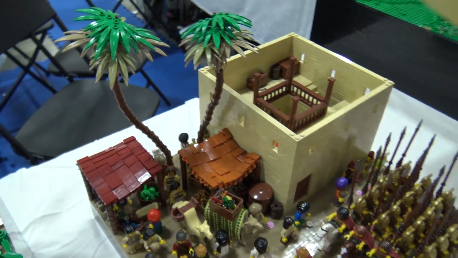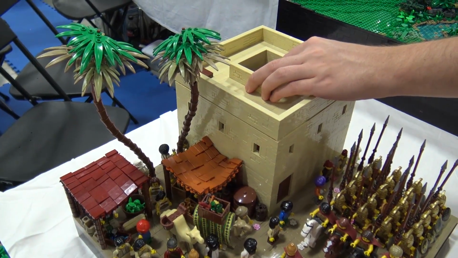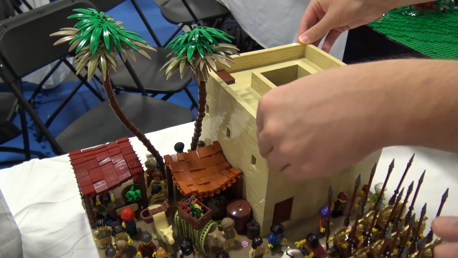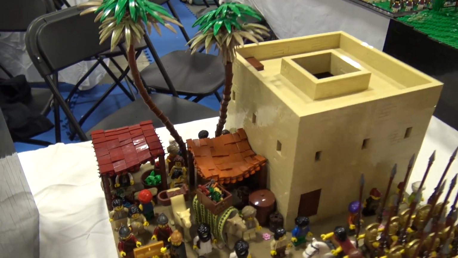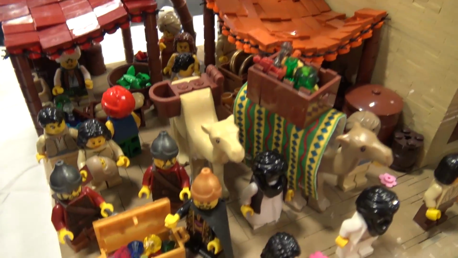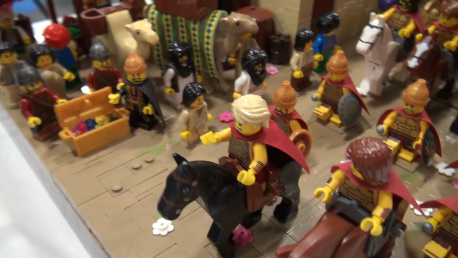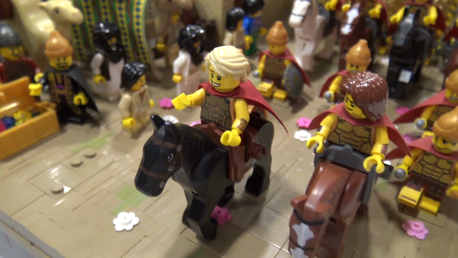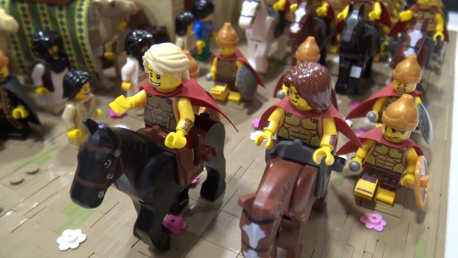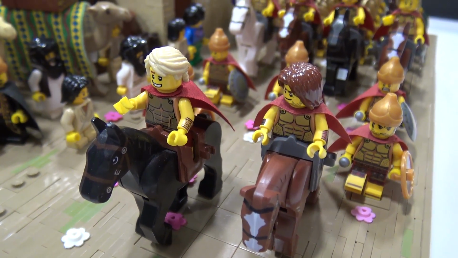And then another thing that stands out from this build is all of the minifigs, both the soldiers and the citizens of the city here. So talk about those and how those came together. So the blonde-haired guy and the black horse, that's supposed to be Alexander and Bucephalus. And the other guy is Hephaestion, who is his best friend, possible lover. Don't want to get into that.